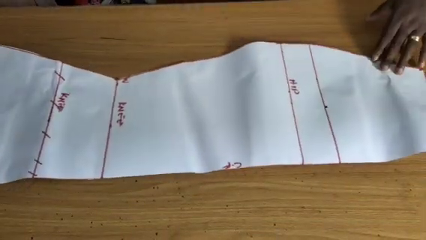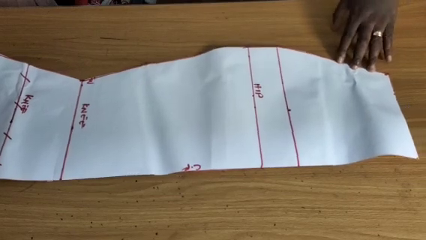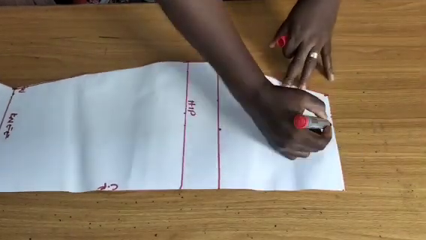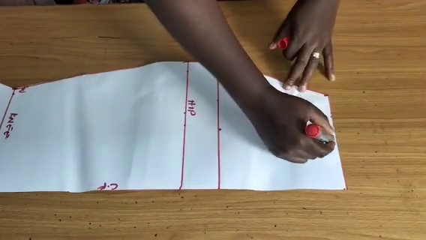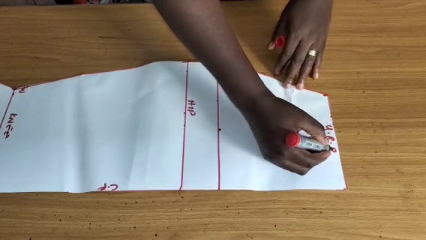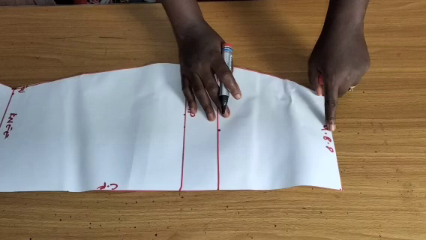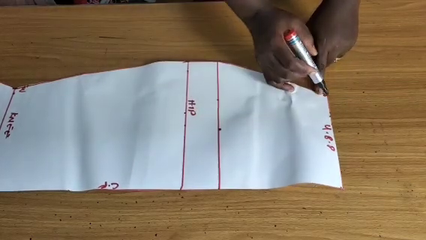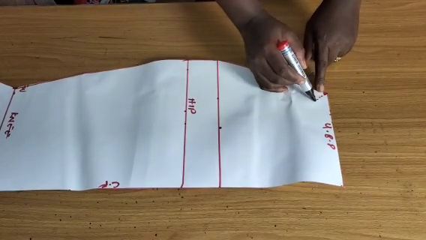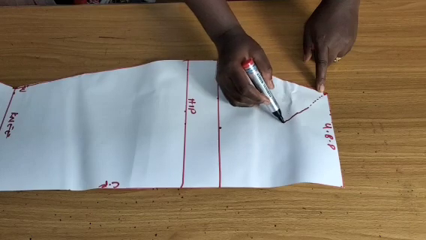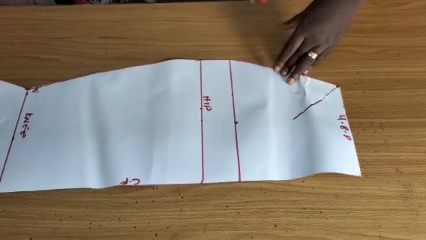So this is our pattern. Like I said, here is the under bust. So when we'll be wearing this skirt, we are going to wear it up to the under bust point, and then we are going to cut it out on the body to the 21 inches length.